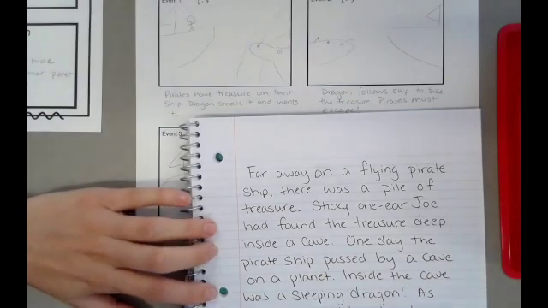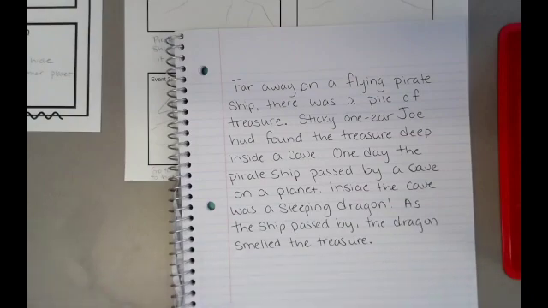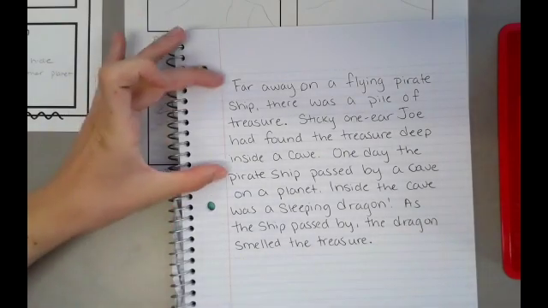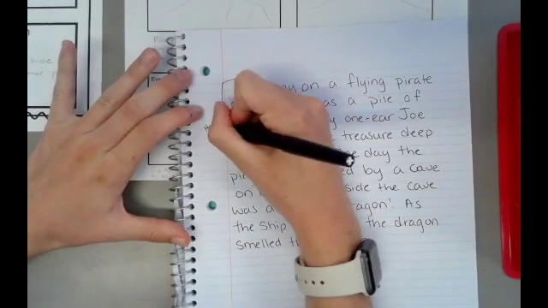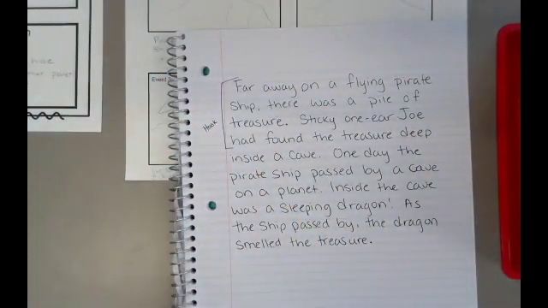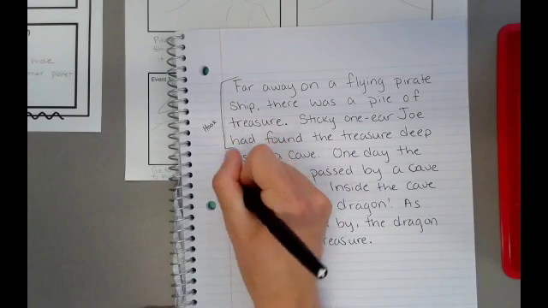Okay, let me stop, and read through what I've written so far. Far away on a flying pirate ship there was a pile of treasure. Sticky One-Ear Joe had found the treasure deep inside a cave. That's kind of the hook to my story there, trying to get my reader interested in reading it. One day, the pirate ship passed by a cave on a planet. Inside the cave was a sleeping dragon. As the ship passed by, the dragon smelled the treasure. So there's the beginning of my story.